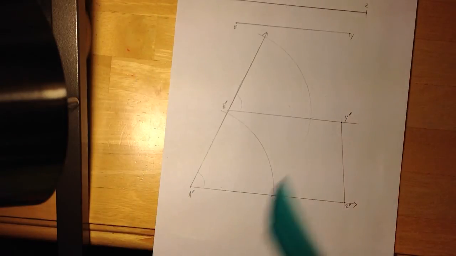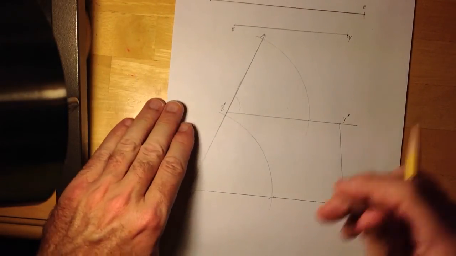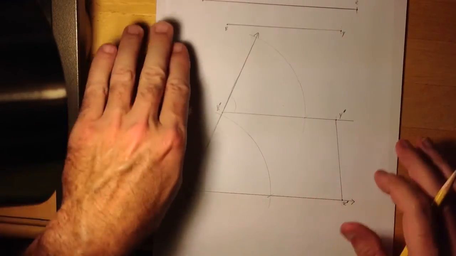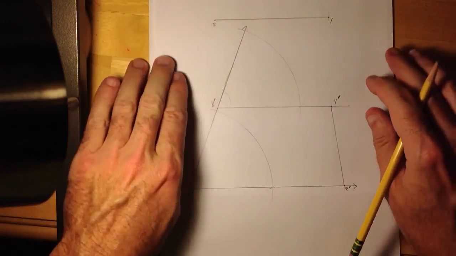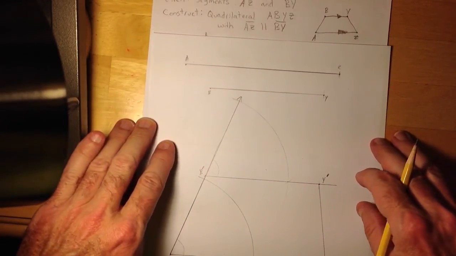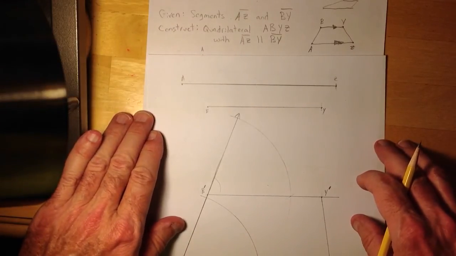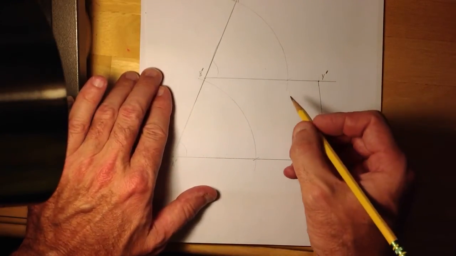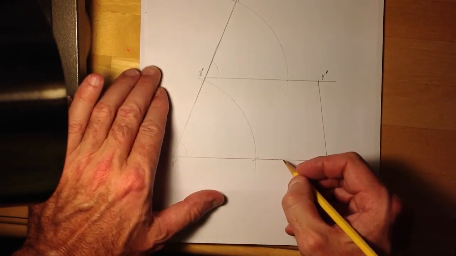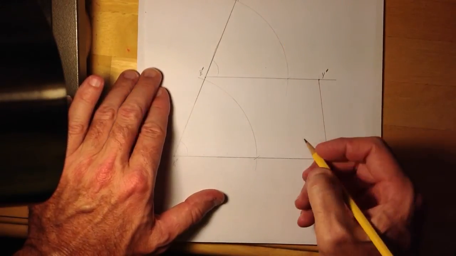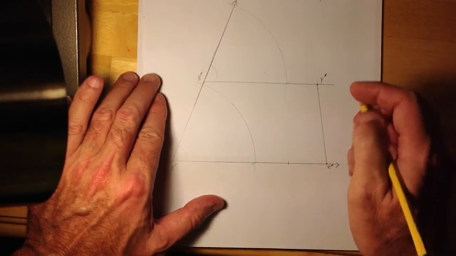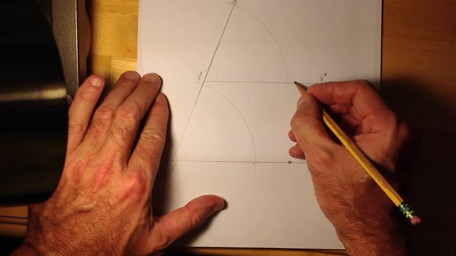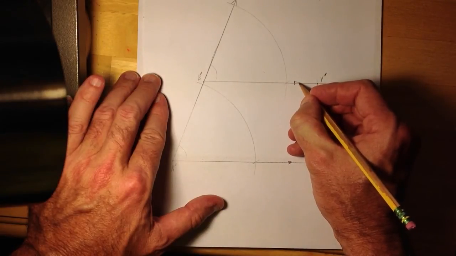Alright, so there you go. You have constructed a quadrilateral. We have satisfied the requirements there. We see that we've constructed the quadrilateral where the sides are parallel. They ask us to have AZ parallel to BY, and we just simply named ours with a prime.